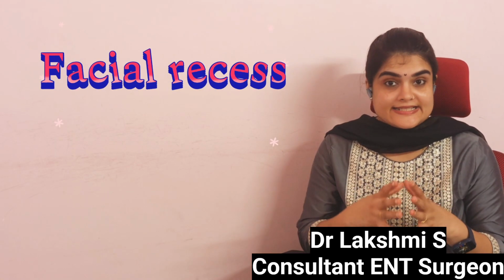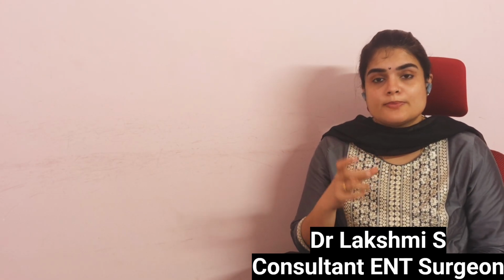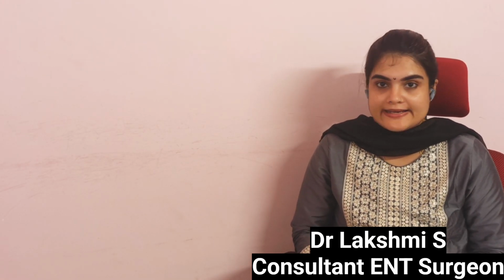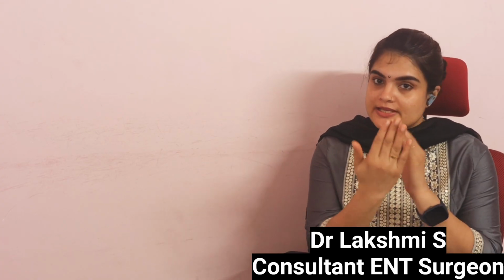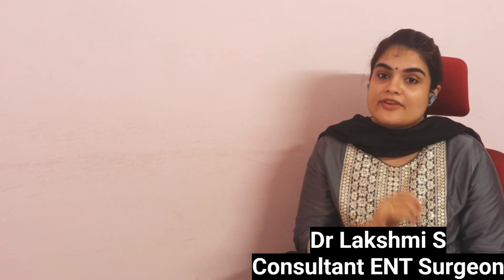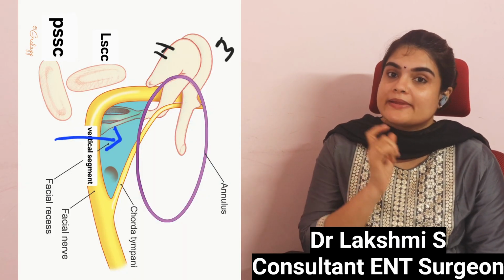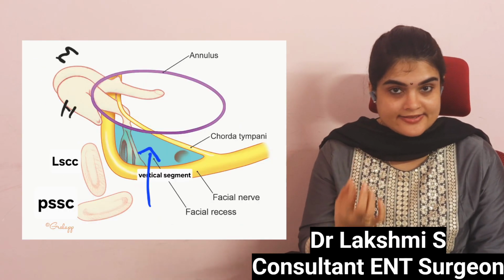What is facial recess? Facial recess is an aerated extension of the posterior part of the mesotympanum. It is medial to the tympanic membrane because it has to be inside the tympanic membrane, and it is lateral to the facial nerve. So facial nerve forms the medial boundary of facial recess. That is why it is known as facial recess.